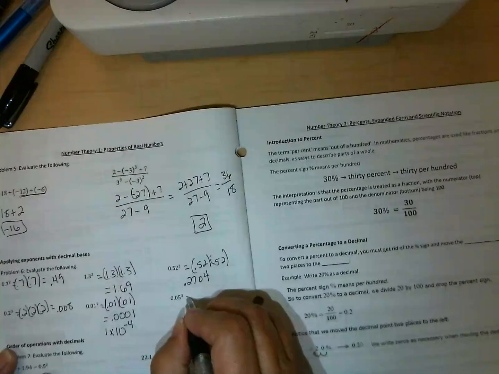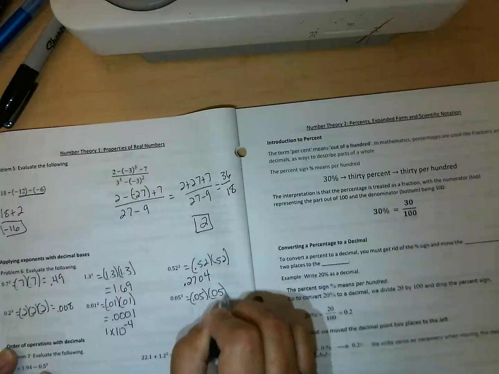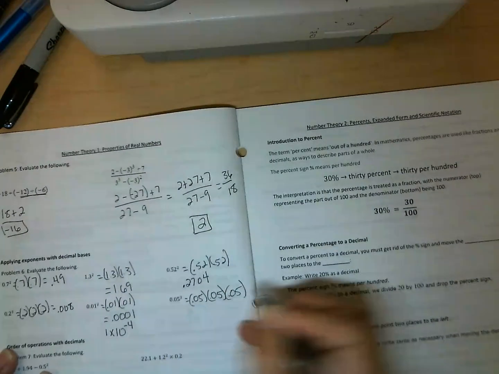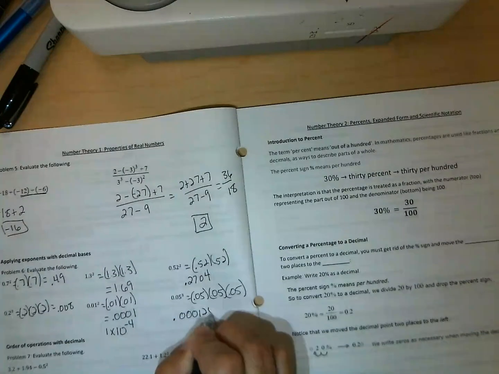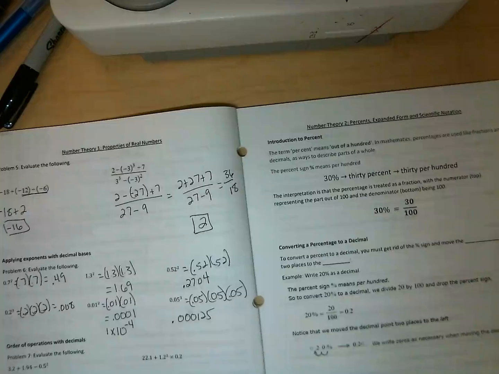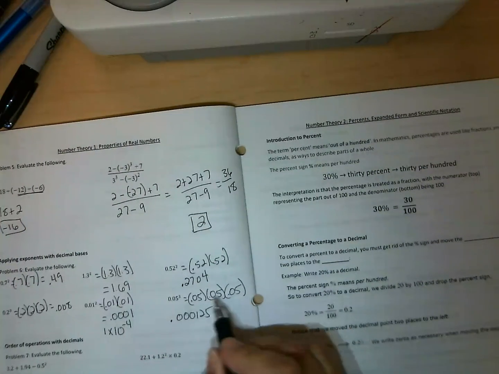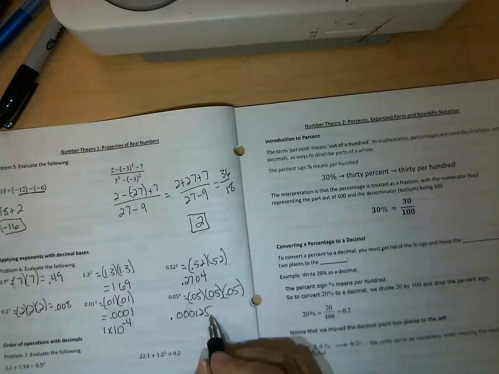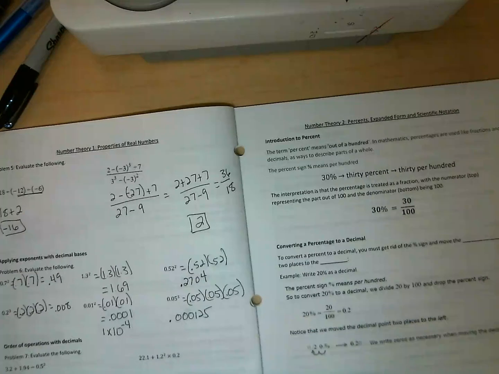Okay, so how about 0.05, 0.05, 0.05? We got 0.000125. Okay, cool. Because 5 cubed is 125, and then we have to have 2, 4, 6 decimals, so we move it over 1, 2, 3, 4, 5, 6, if you want to know. But really, you can just use your calculator. You don't have to know that.